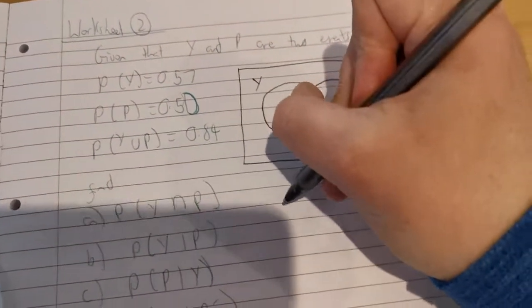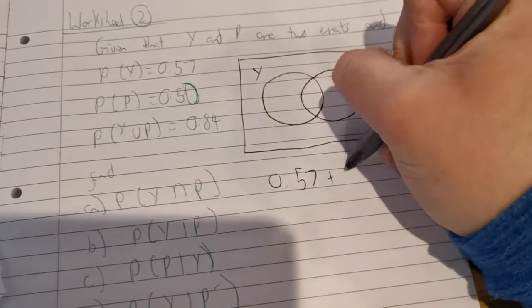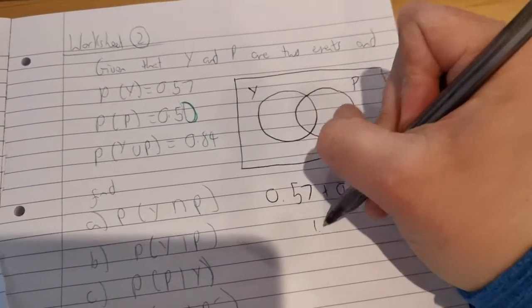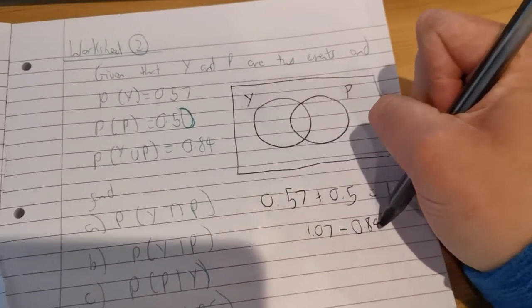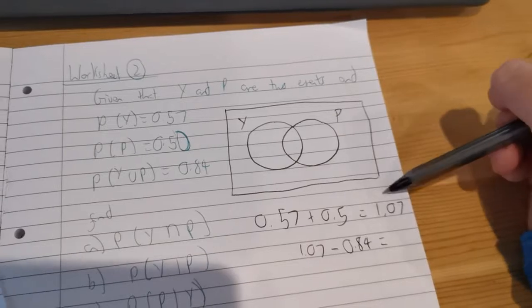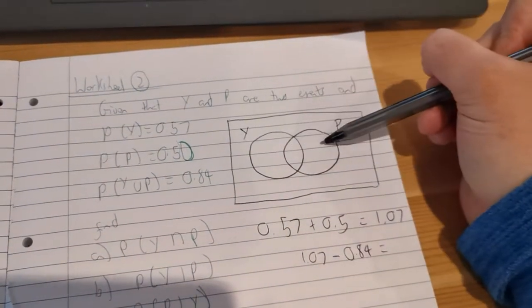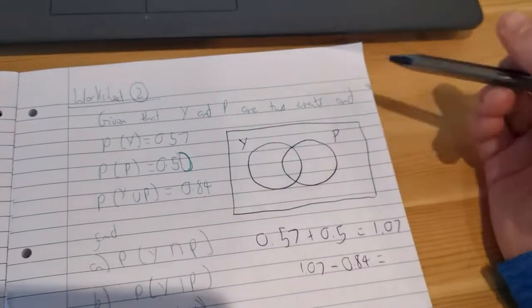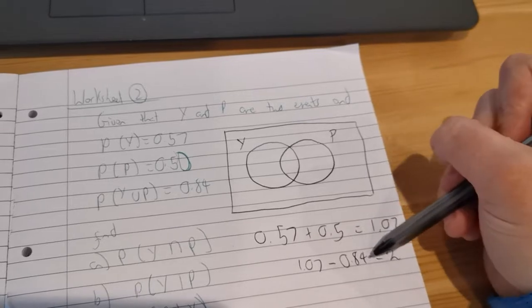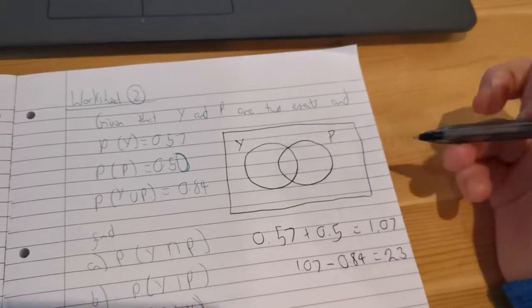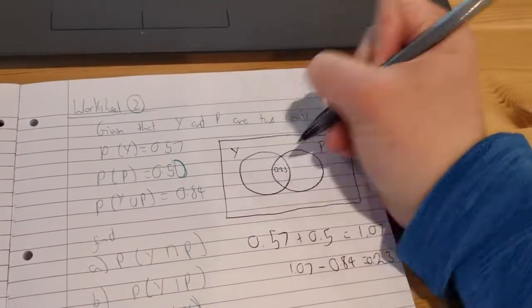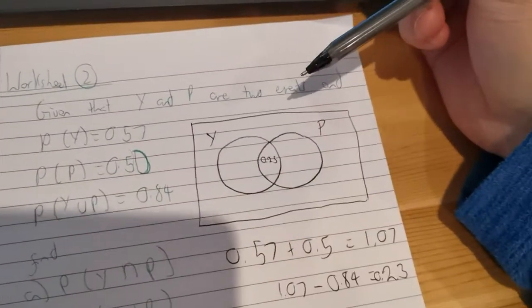So what I'm going to do is 0.57 add 0.5 gives me 1.07, and then I'm going to do 1.07 take away 0.84. Okay, so I'm going to do my y and my p added together to give me 1.07. So I've added the y and the p. Then I'm going to take away the y or p, which is going to give me 0.23. Therefore, that is going to be 0.23 inside of this section. So my middle part is going to be 0.23.